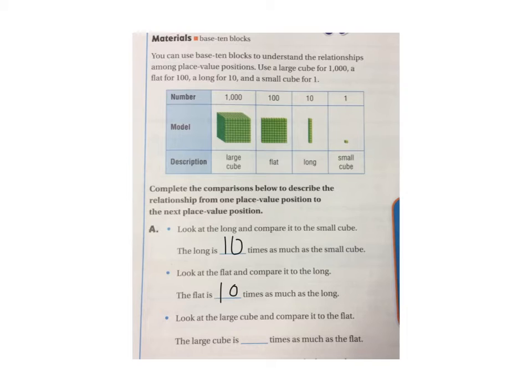Okay, now let's look at the large cube and compare it to the flat. How many flats would it take to make the large cube, Siddharth? 10. So therefore we know that the large cube is how many times as much as the flat? 10. Okay, very good. Go ahead and write that in.